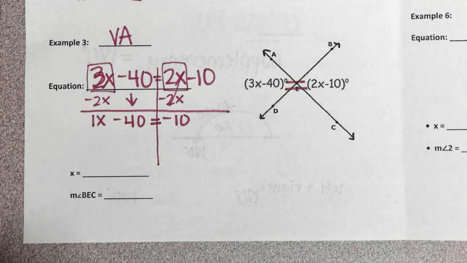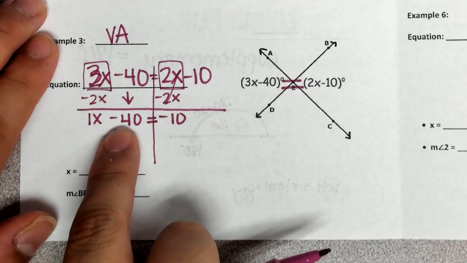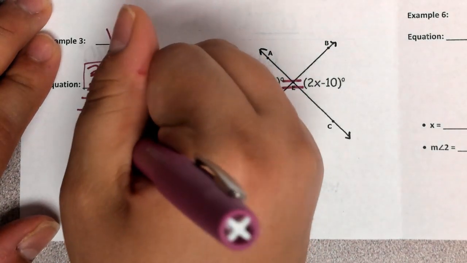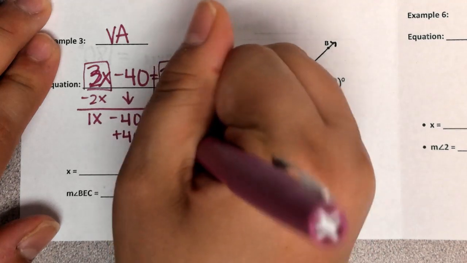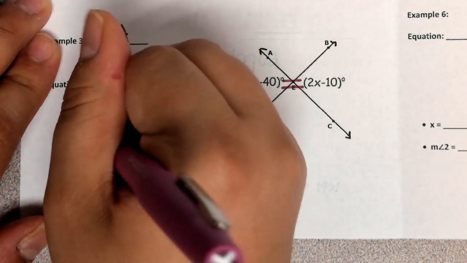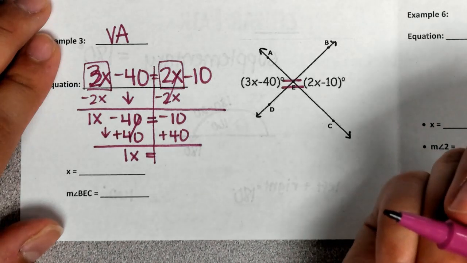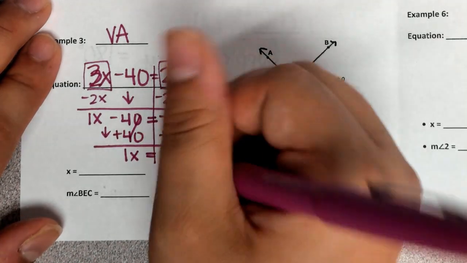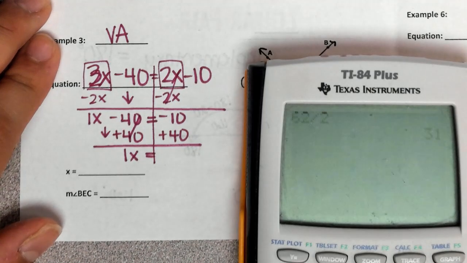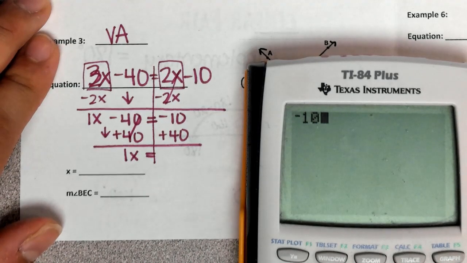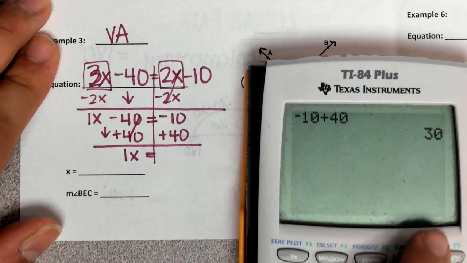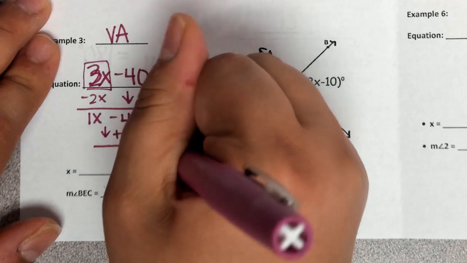Am I done? What do I got to do? It's subtracting. It's negative 40. How do I get rid of it? Add it. Good. Negative 10 plus 40. Be careful. It's negative 10. If it was positive 10, you'd be right. But negative 10 plus 40 is 30.